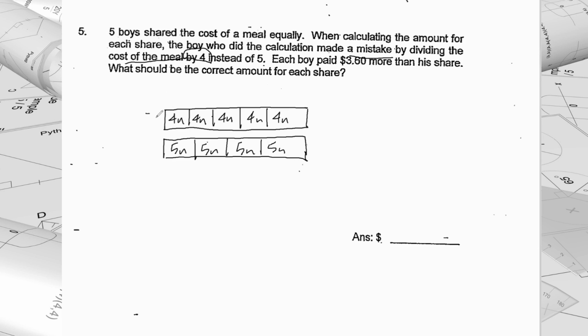Now, this is the first scenario where the division of the meal was done correctly. This is the second scenario where the division of the meal was done incorrectly and you divide it by 4 boys instead of 5. So if you divide it correctly, then each boy is paying 4 units.